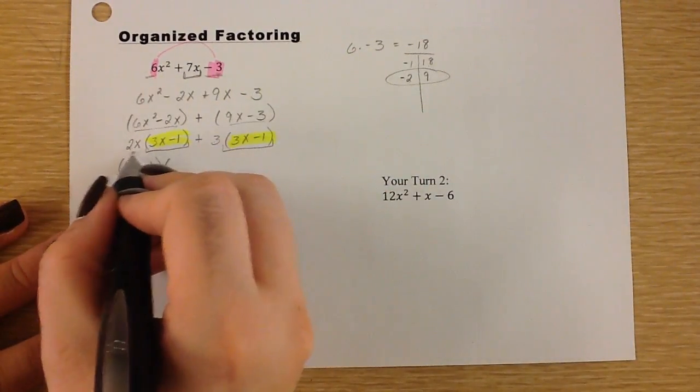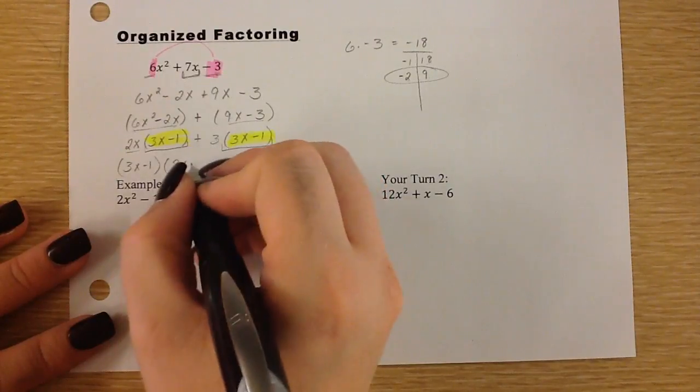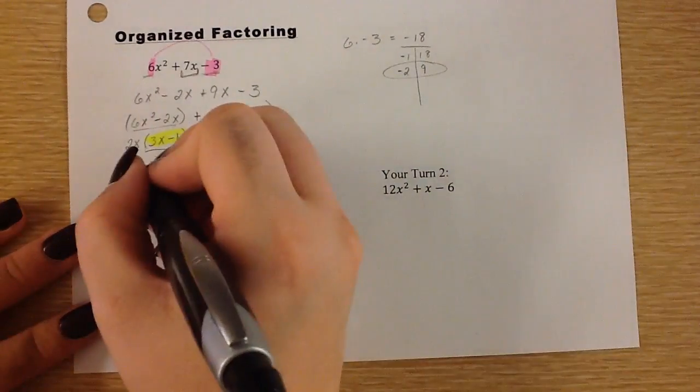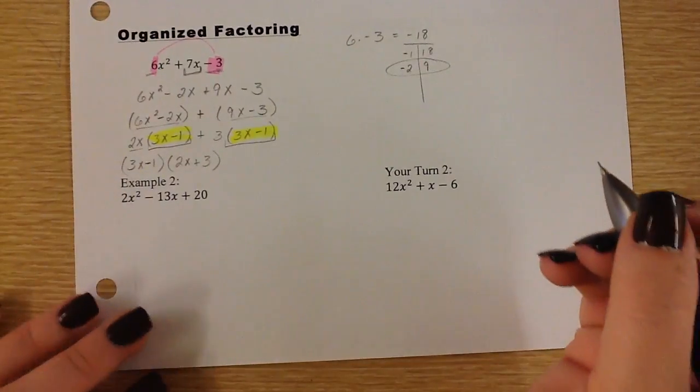And what am I left with? 2x plus 3. Okay, so to make sure I did this right, I'm going to multiply.